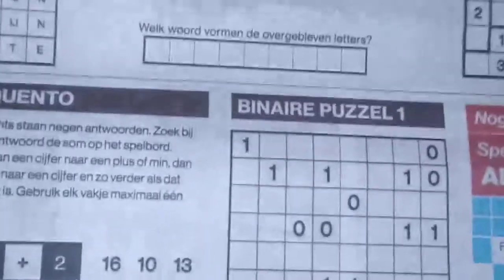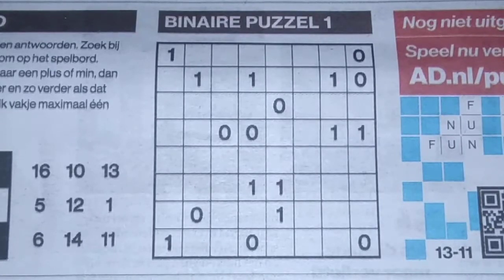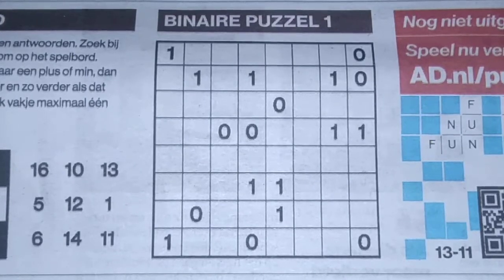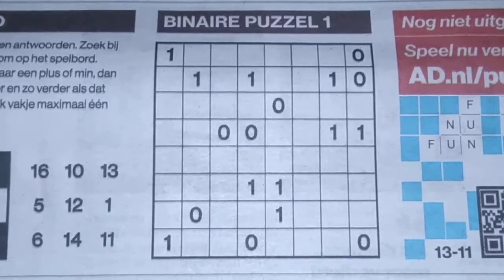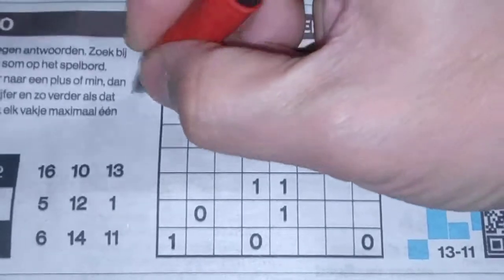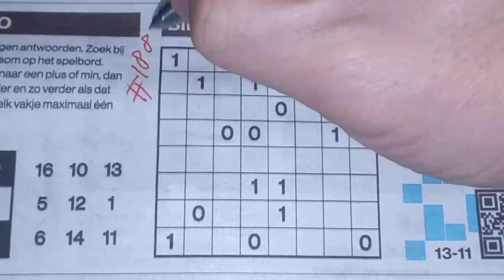The third Sudoku I will do is a binary Sudoku. And this Sudoku will be number 1881.